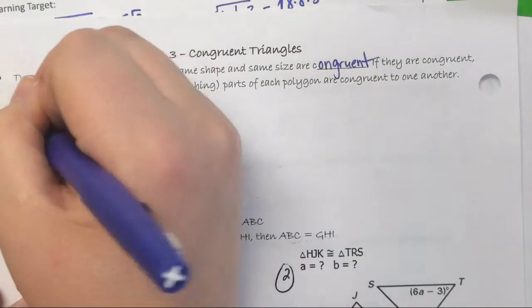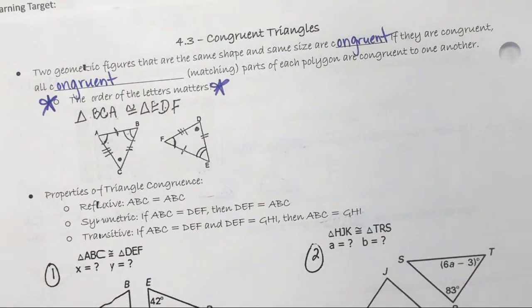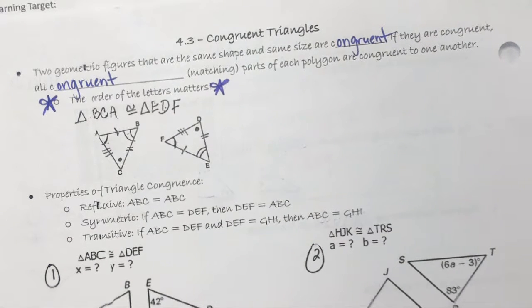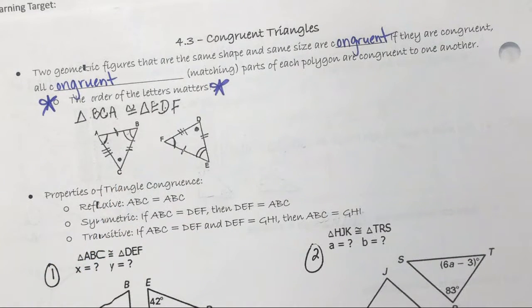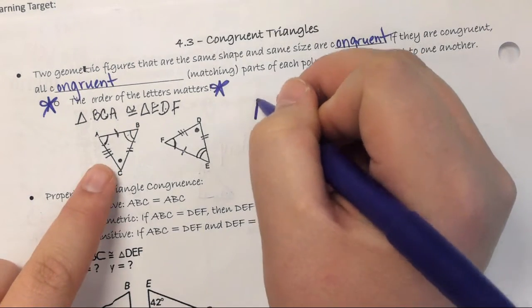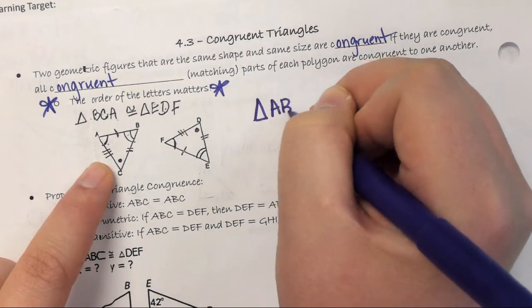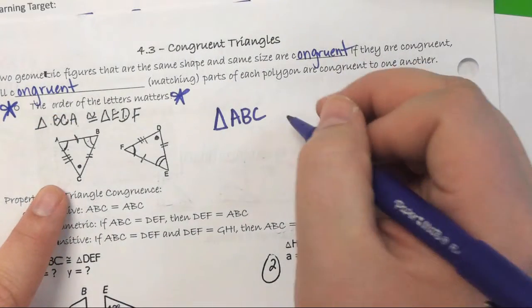So this is what I would put a star by, because this is where a lot of people go wrong. The order of the letters matters. So, for instance, we look at these 2 triangles, and they look like they match. But if we start trying to name the triangle, I know your gut reaction is to name that triangle ABC, because, trust me, I want to name it ABC as well. I don't know why they did BCA. They just wanted to be weird.